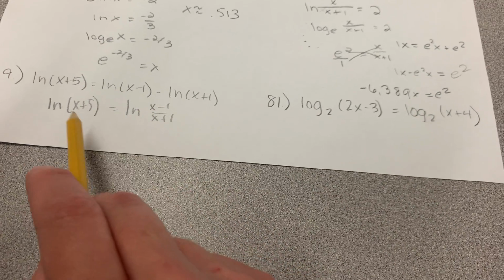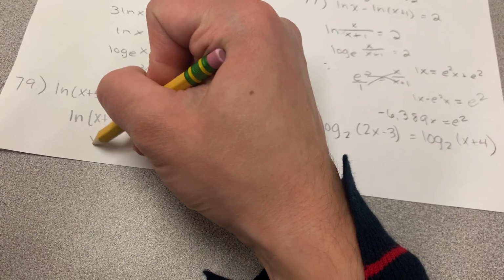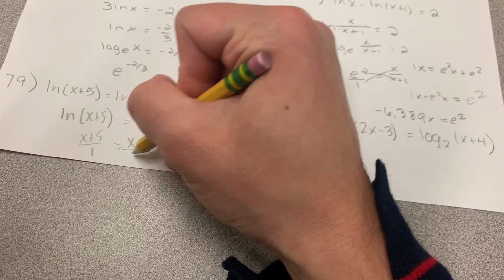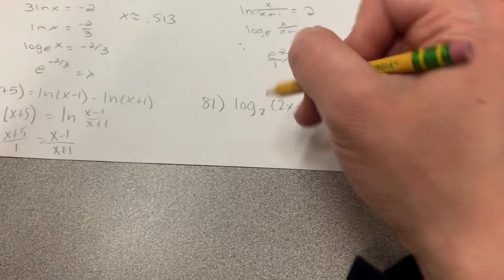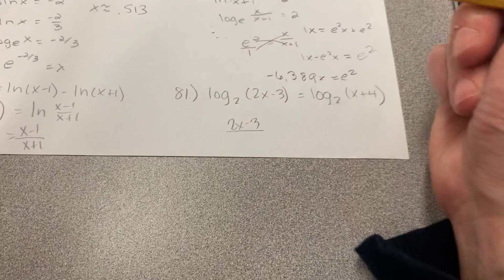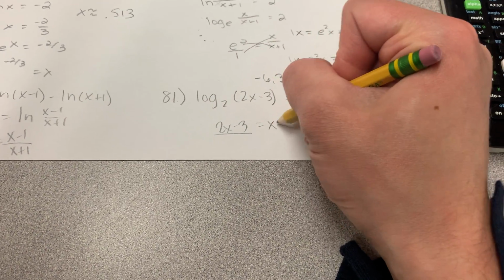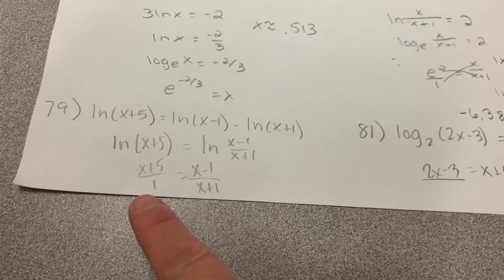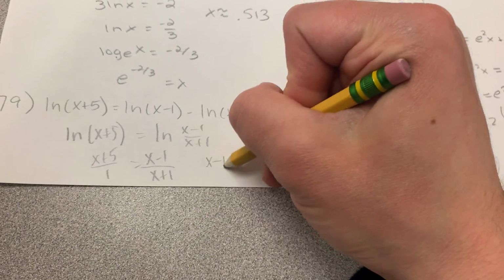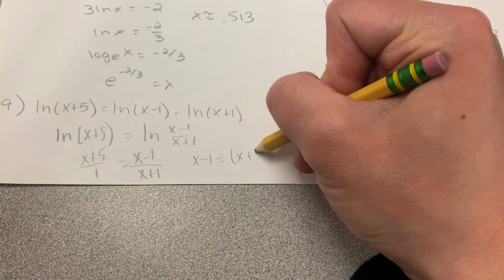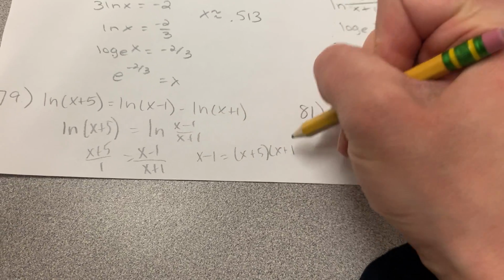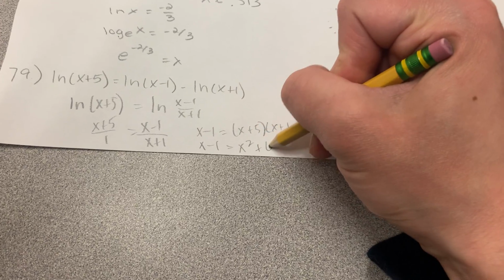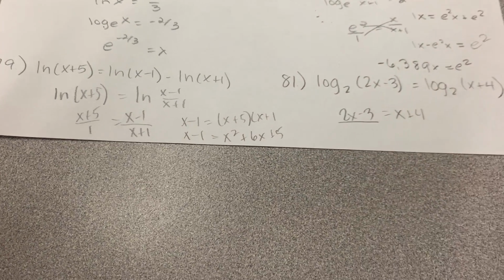So all you need to do is, if the ln's are equal, just set x plus 5 over 1 equals x minus 1 over x plus 1, and set 2x minus 3 equal to x plus 4. This one's easy, you can solve on your own. This one you have to cross multiply, and you'll get x minus 1 equals x plus 5 times x plus 1. Here, you have to get a quadratic.